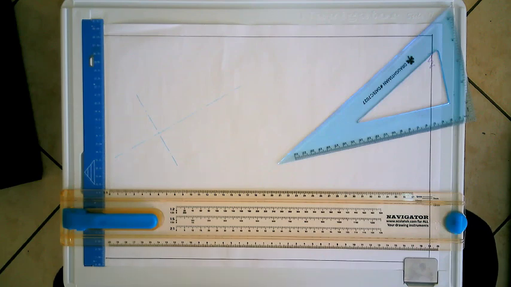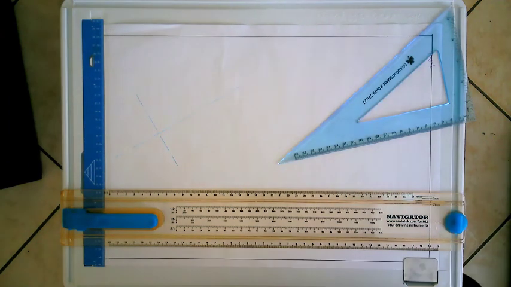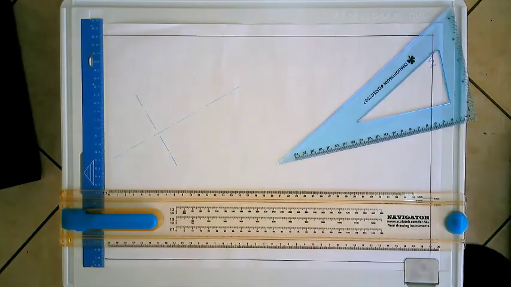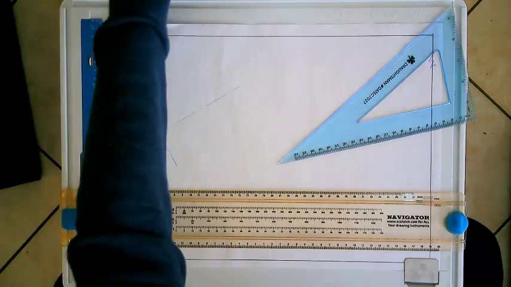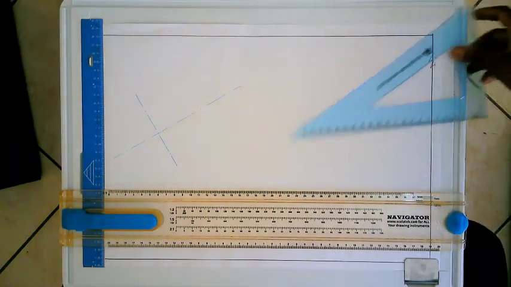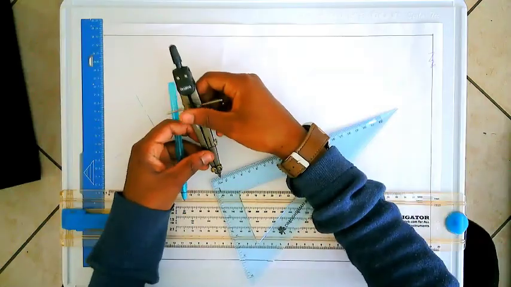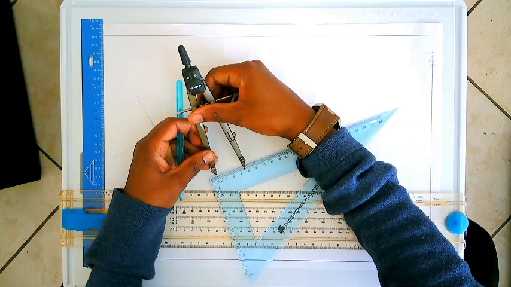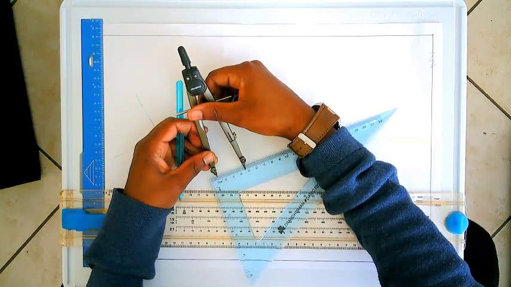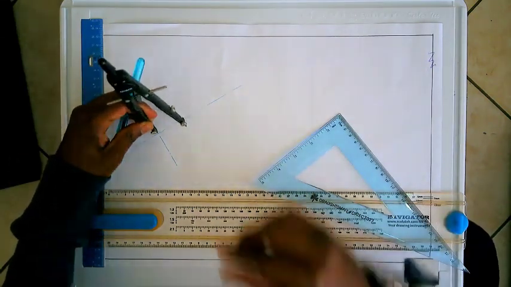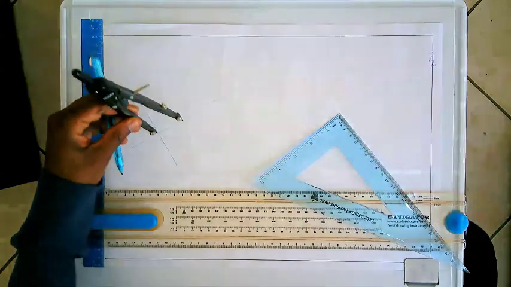After drawing my center line, I will use my compass to draw a circle for the construction of my hexagon. So then I'll take my compass, use whatever measurement is important for this drawing, then use that radius on my circle.